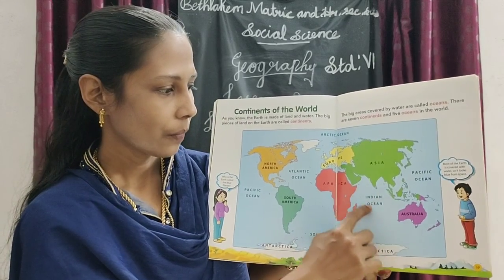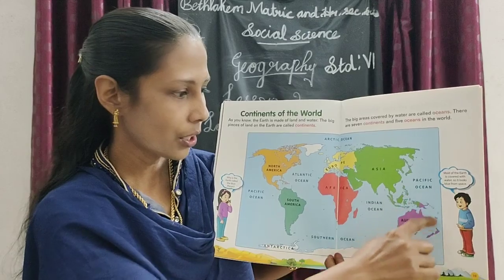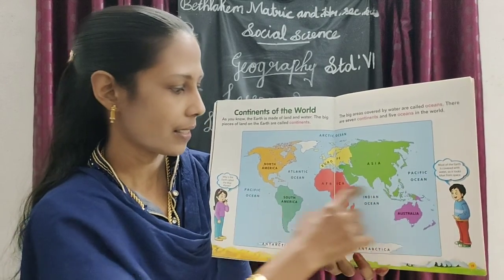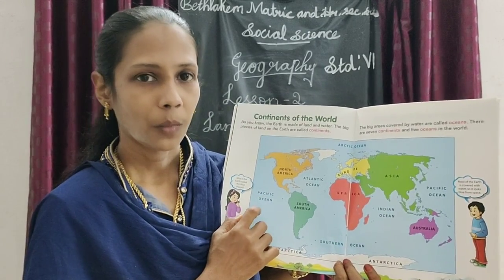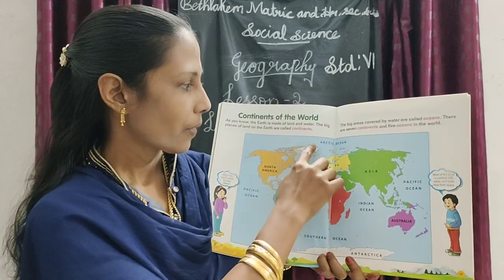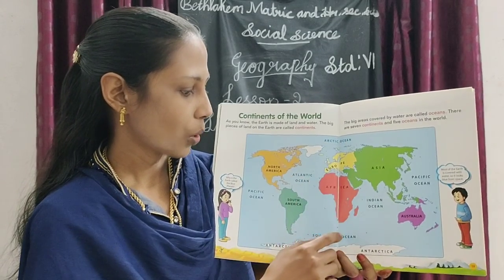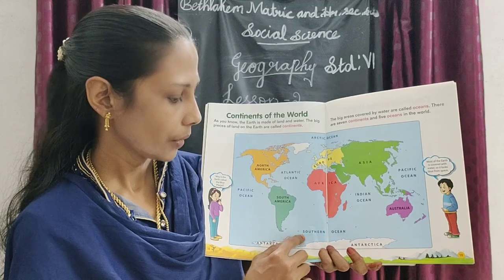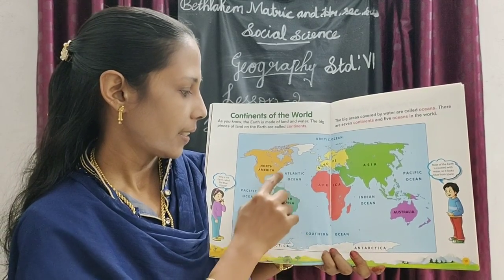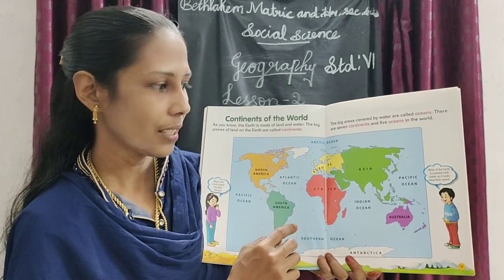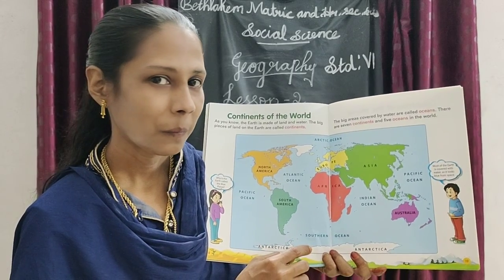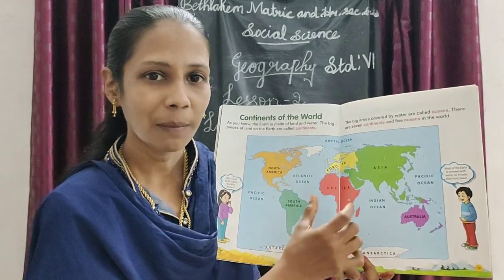See the Indian Ocean. The Pacific Ocean is spread like this, so it is the largest ocean in the world. Then the Arctic Ocean is very small. Then the Southern Ocean is near this side, and the Atlantic Ocean. Clear students?